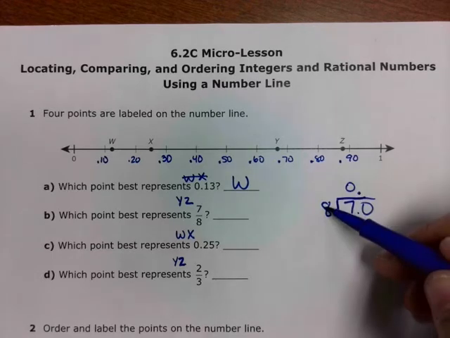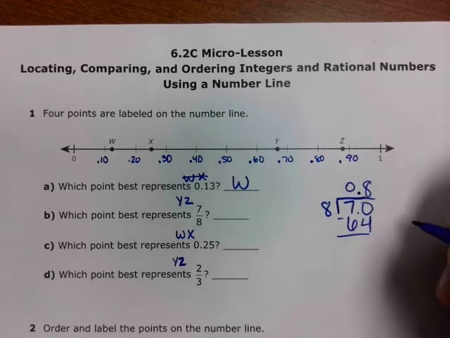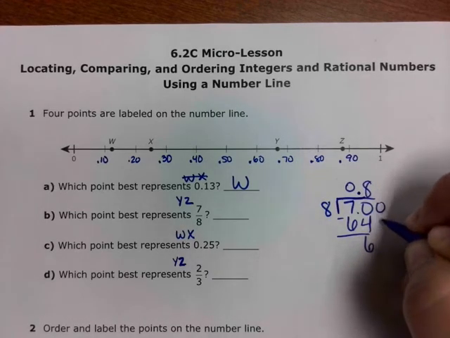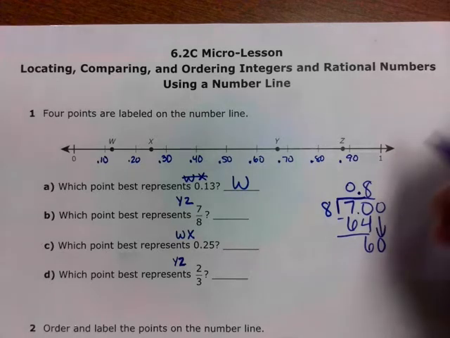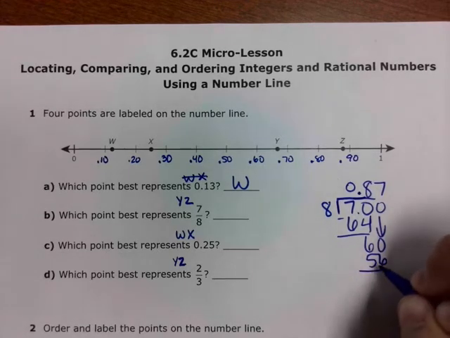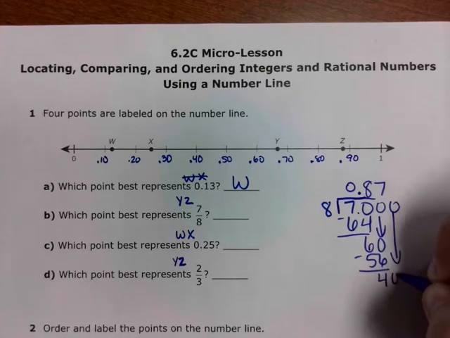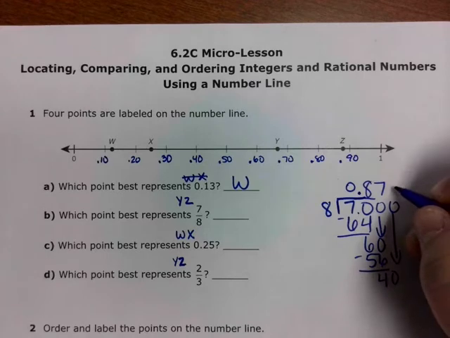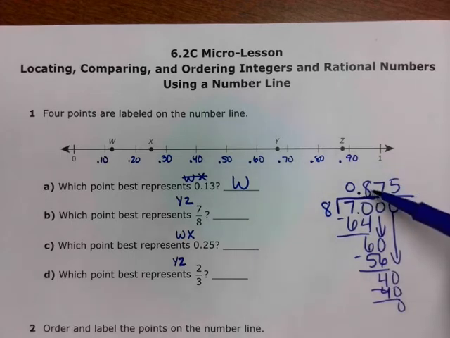8 goes into 70 8 times, which is 64. Subtract, we get 6. Add another 0. 8 goes into 60 7 times, which is 56. Subtract, we get 4. Add another 0. And then 8 goes into 40 5 times. This is one of those common fractions that you need to know and memorize, that 7/8 is 0.875.